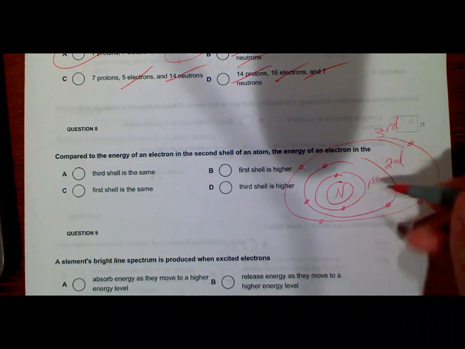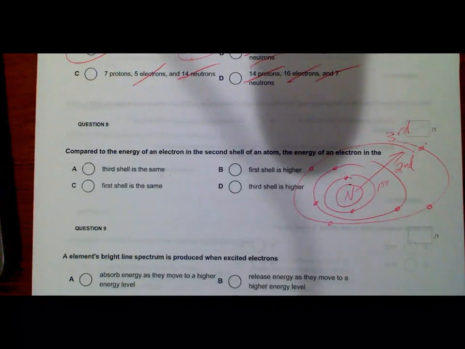You get more and more energy the farther out you go from the nucleus. There's more space to fill. It's a bigger pathway to move around in. You get more energy the farther out you go. That's how excited states work.